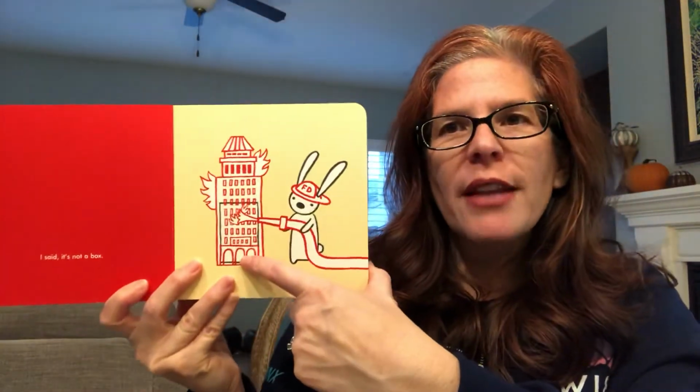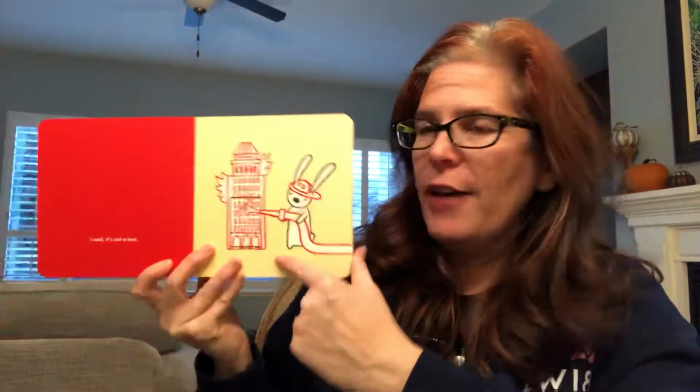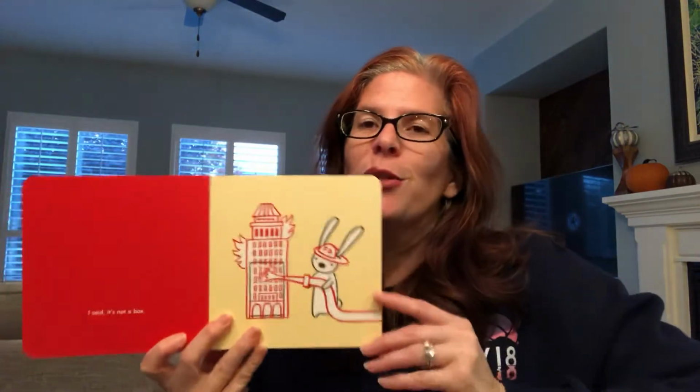Oh, and it's a building. It's a building on fire, and he's pretending to be a firefighter. What imagination he has. So this is a perfect story to read to your children. It's called Not a Box, and it's a series. There's Not a Stick, which is the follow-up to the book, which is wonderful.